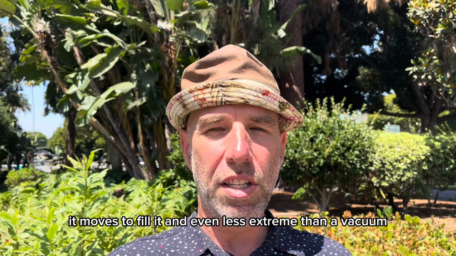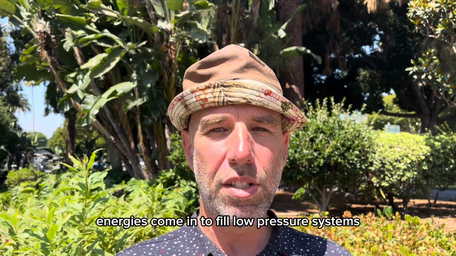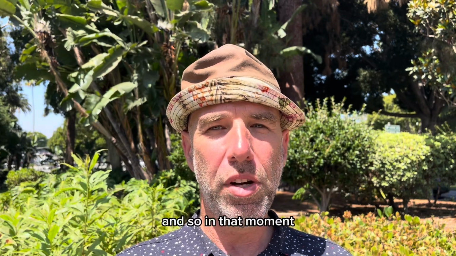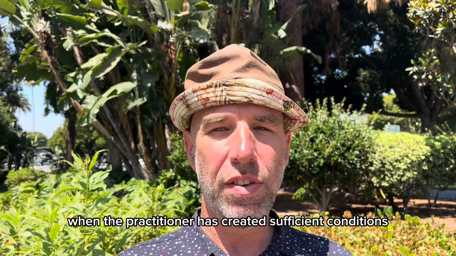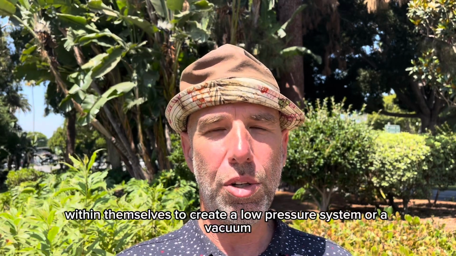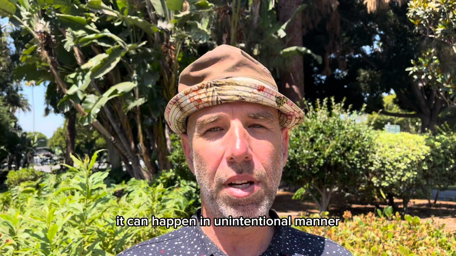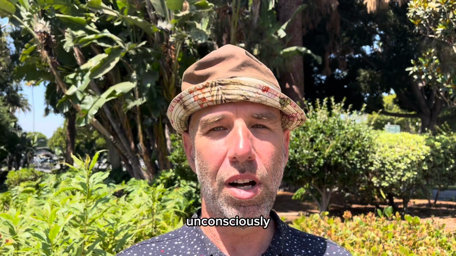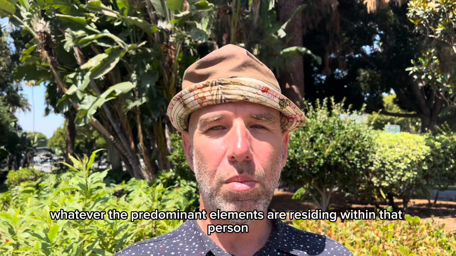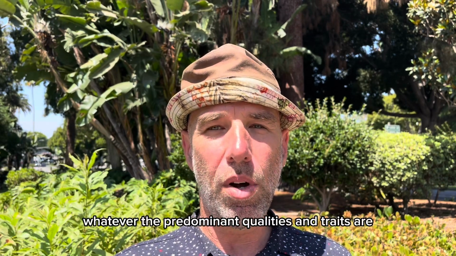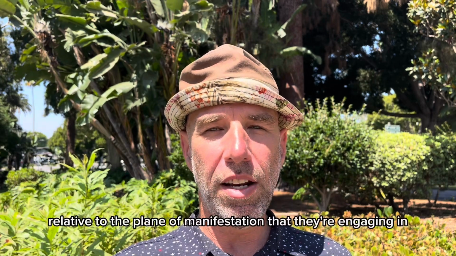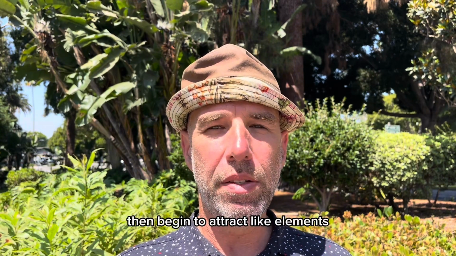And even less extreme than a vacuum, when it encounters a low pressure system, energies come in to fill low pressure systems, be they wind, water, metaphysical. And so in that moment, when the practitioner has created sufficient conditions within themselves to create a low pressure system or a vacuum, and they've done so in an intentional manner, even though it can happen in an unintentional manner. Many people are doing this unintentionally or unconsciously. But then whatever the predominant elements are residing within that person, whatever the predominant qualities and traits are relative to the plane of manifestation that they're engaging in, then begin to attract like elements.